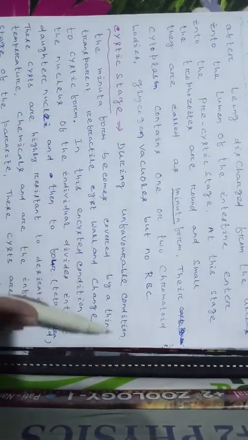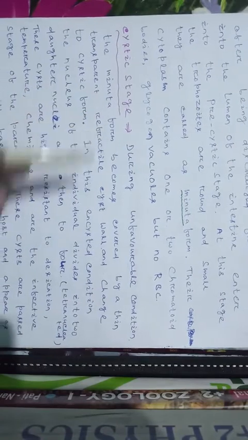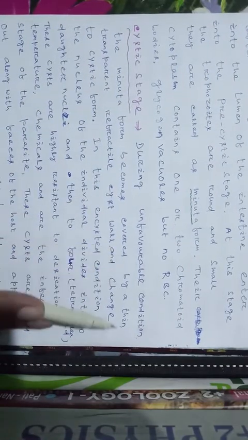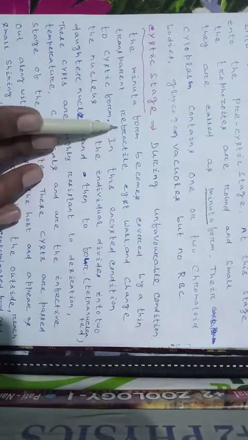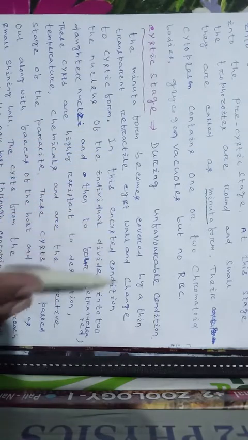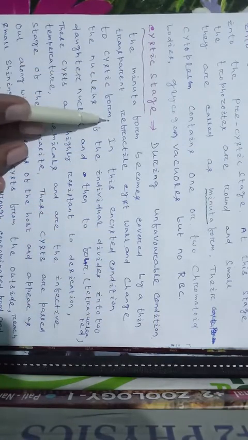During unfavorable conditions, the minutiform becomes covered by a thin transparent refractile cyst wall and changes to the cystic form.